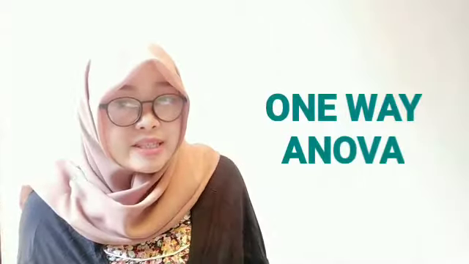And the last, fourth, is one-way analysis of variance or ANOVA. Although not really a test for comparison of means, ANOVA is the main option when you have more than 2 levels of independent variable.